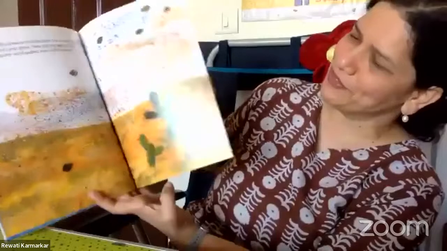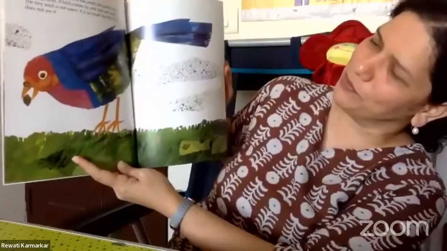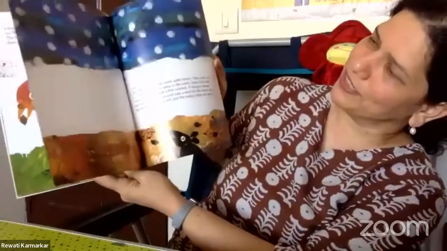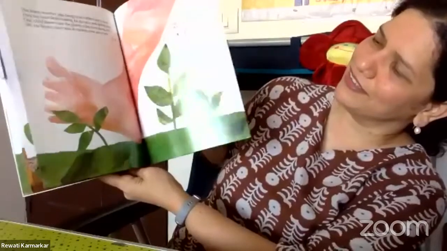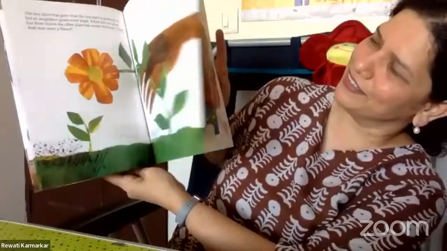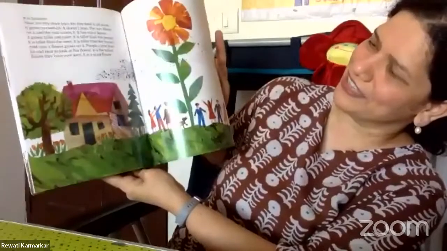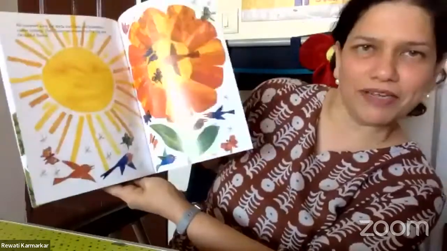Okay? So look at this. Beautiful, nice pictures. How did he get these effects? Right? Yes. And we are going to make our own very big flower like this using his techniques of drawing. It's a very fun activity.